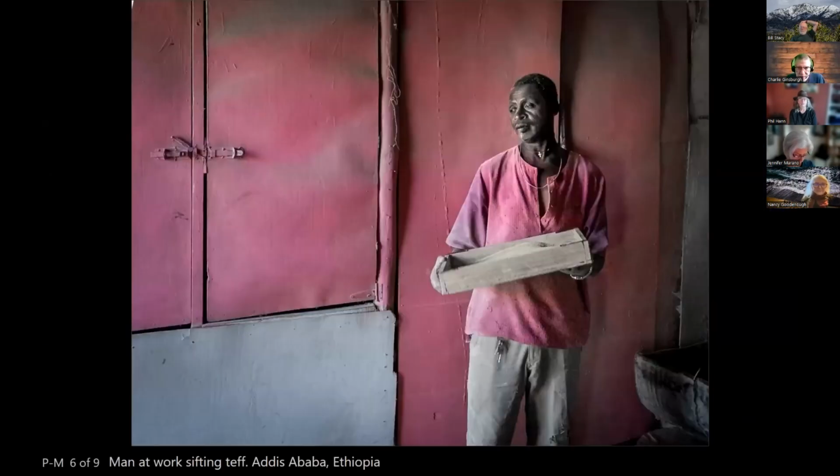Man at work sifting teff, Addis Ababa, Ethiopia. Yeah. Good job of both capturing him and capturing him against a fairly clean background, yet interesting. We have texture in the woods. We have all sorts of different shading in the painting, different states of that, different wood structures. You have the man himself doing the actual action of the sifting.